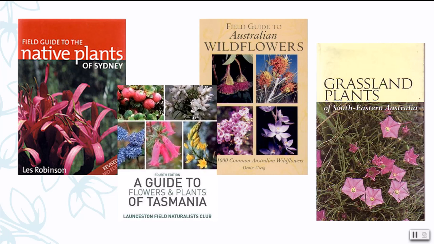So even though the area seems a long way away, the plants in that book are found pretty much all over southern Australia, perhaps with a few slight variations. I do have a video on the various books that are available to show you some examples.